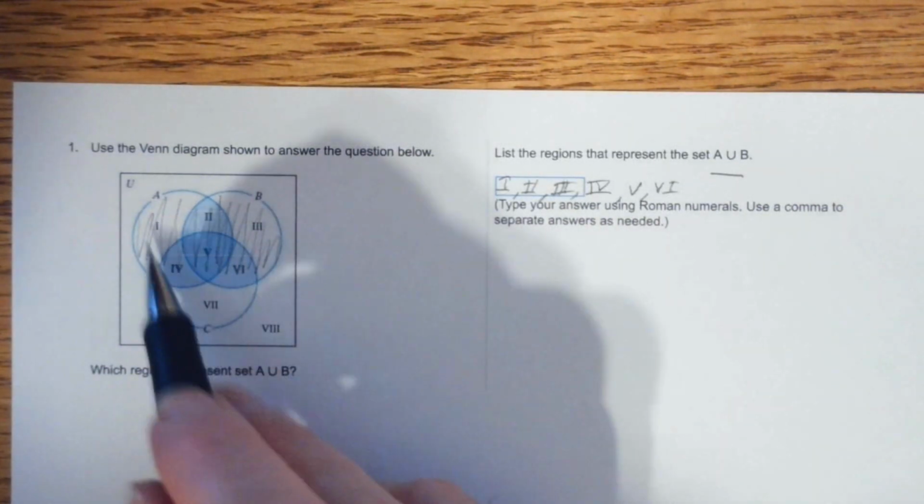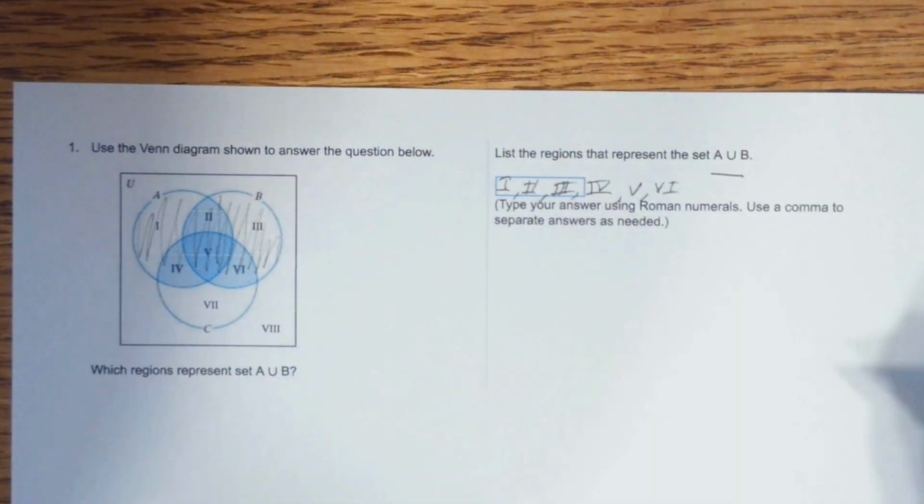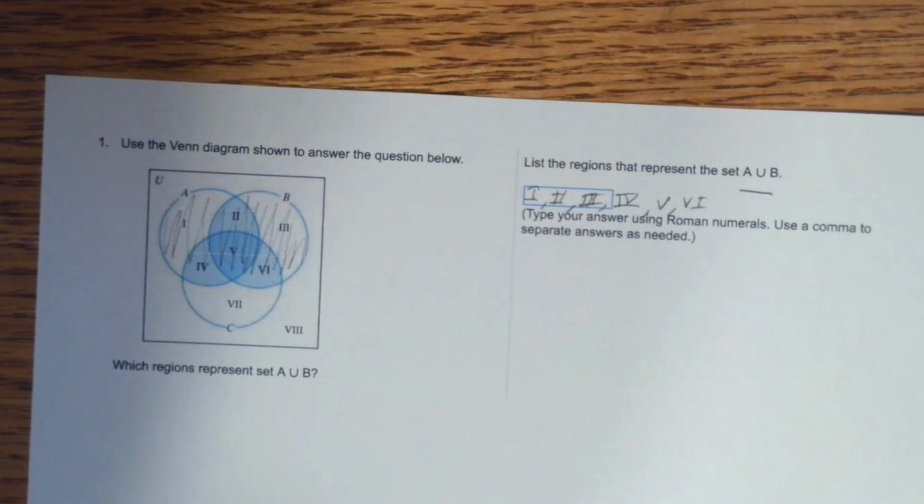All right, that's all these regions, 1, 2, 3, 4, 5, 6, that are in those two circles. All right, we made it. That's going to be it. Hope that helps.